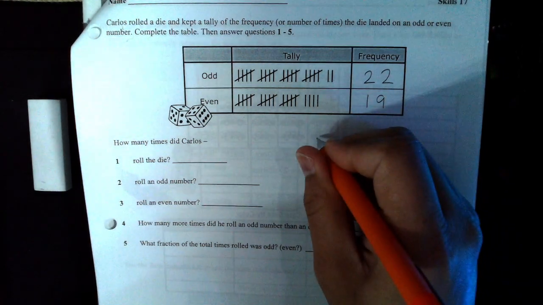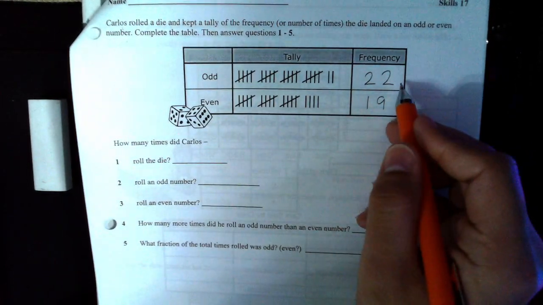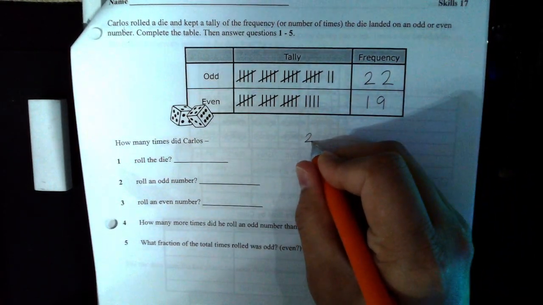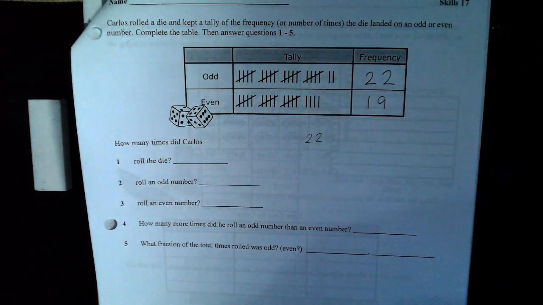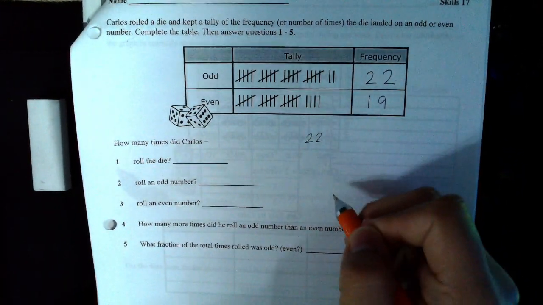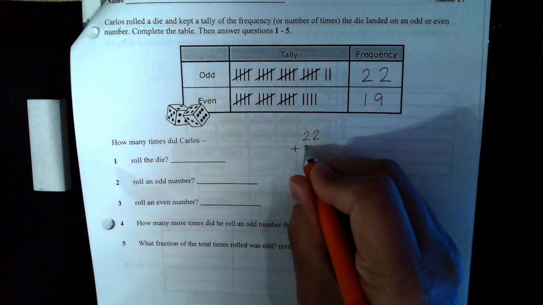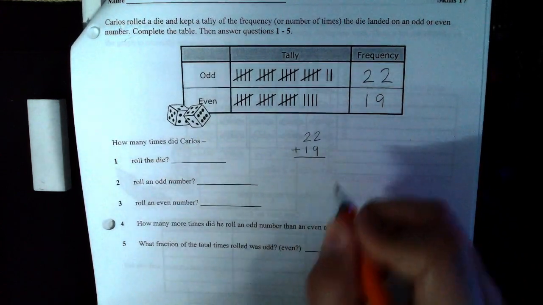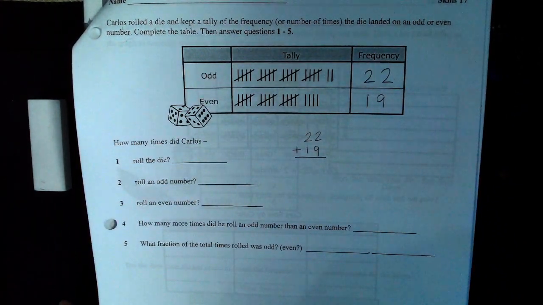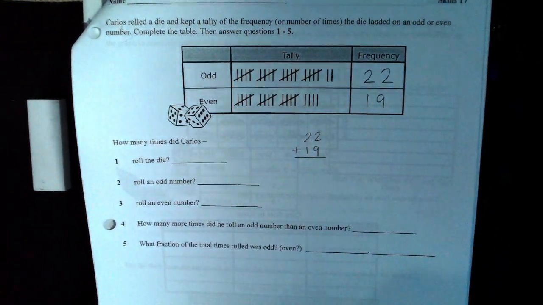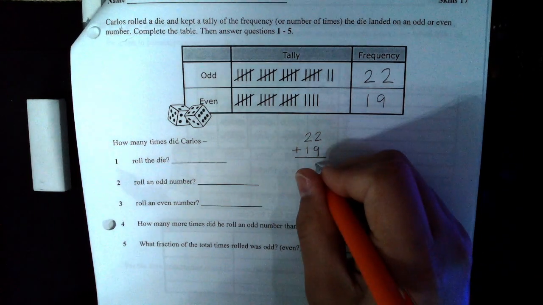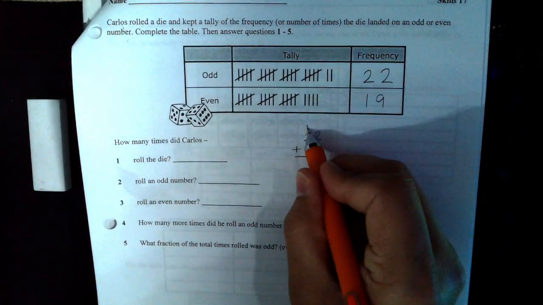Adding. So we're going to take the frequency of the odd numbers, 22, and add the frequency of the even numbers, 19. 22 plus 19. What's 9 plus 2? Alexa? 11. Okay, I'm going to put a 1 and carry a 1.